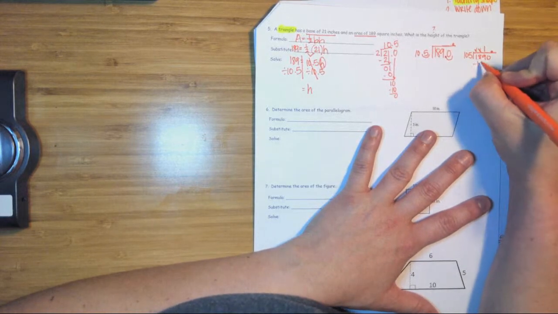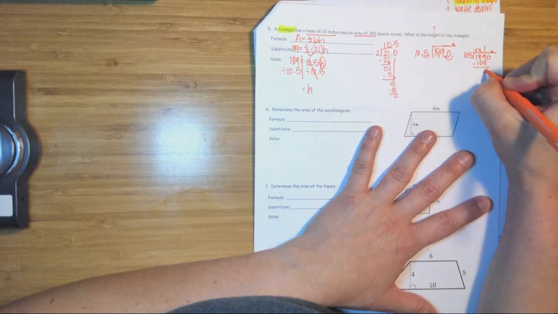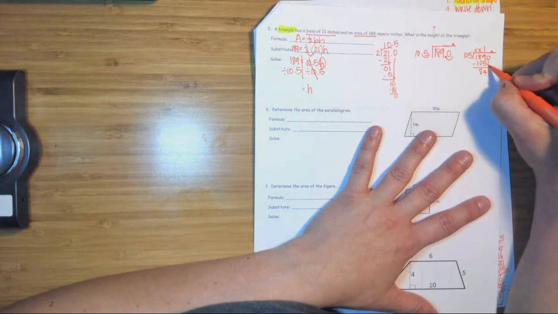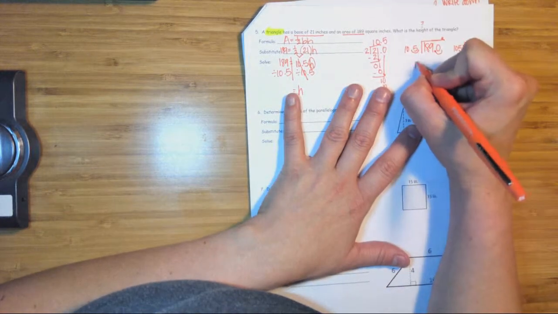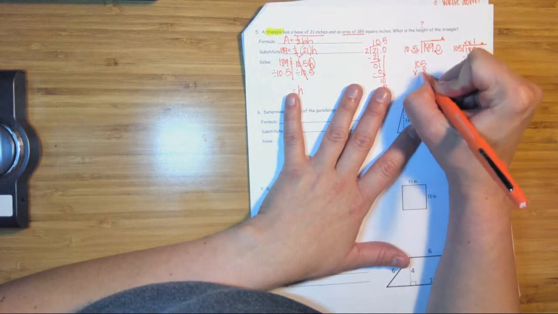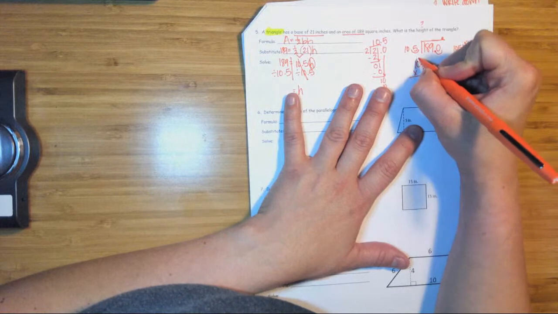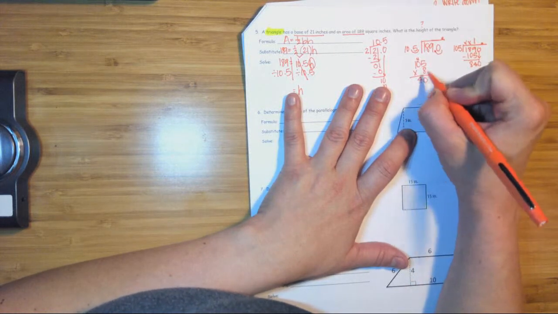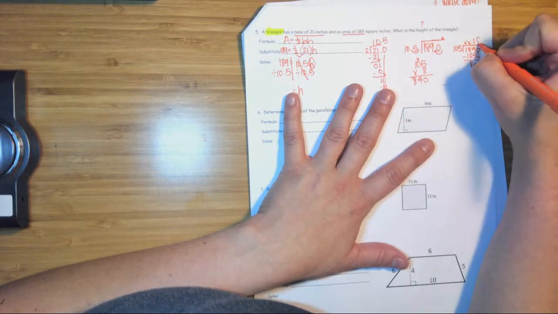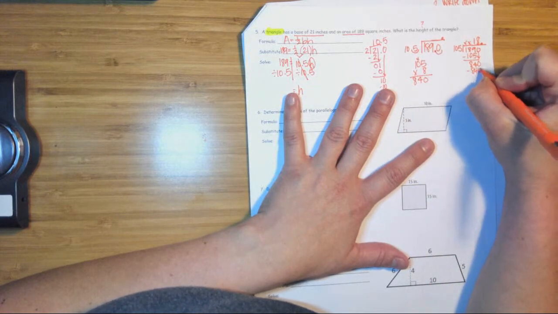One time. I subtract 105, you get 84. Bring down your 0. You need to do 105 into 840, so I'm going to try multiplying by 8. 8 times 5 is 40. 8 times 0 is 0, plus 4 is 4, and 8 times 1 is 8. So that goes in 8 times.